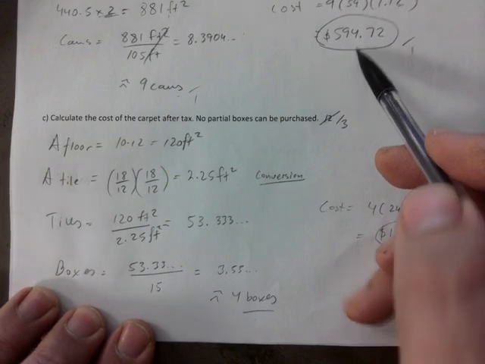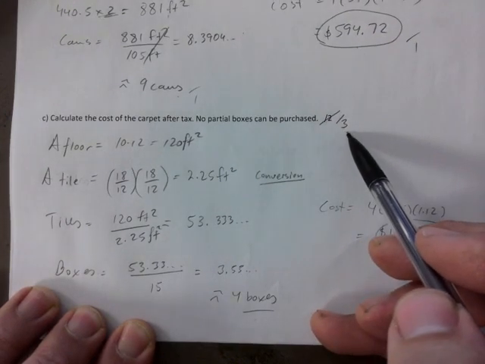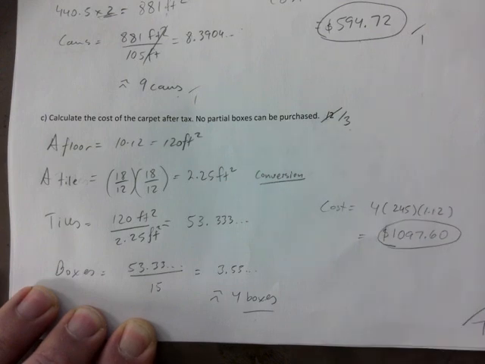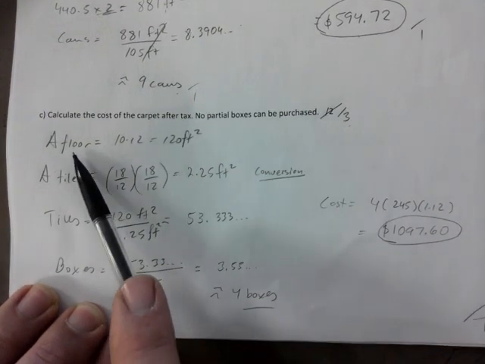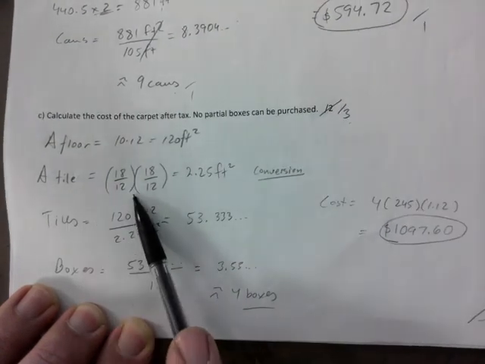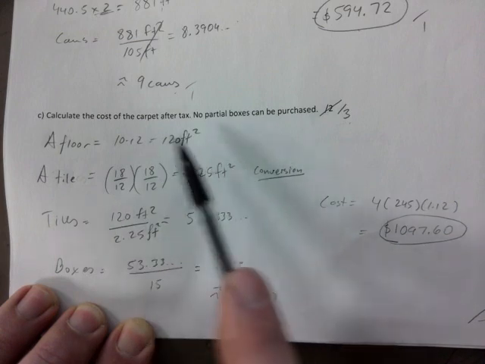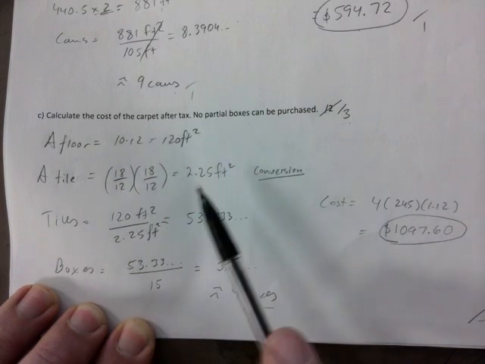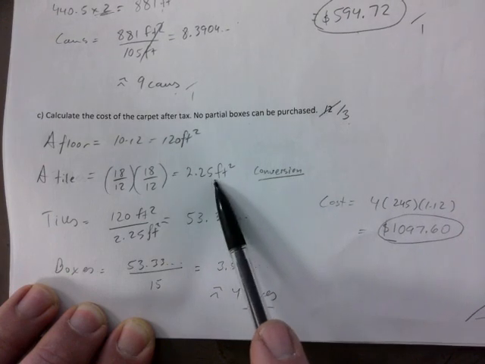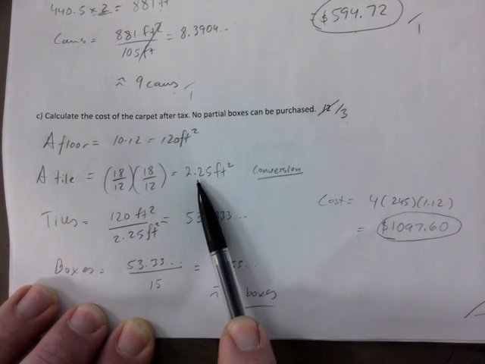And then this one, I turned that into 3. I don't know if you noticed that. If I didn't change that to out of 3, maybe do that right now so you know what happened. And so basically you want the area of the floor, and then you want the area of a tile. And there are different ways students did this. It doesn't matter how you did it. It ends up being that one tile is the equivalent of 2.25 square feet.